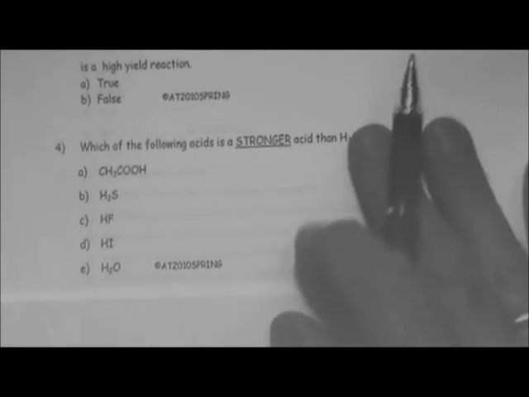So for 2, the answer was B. It's for the sake of future viewers. For 3 is A. And for 4, what will be the answer for 4? So stronger than H3O plus is only the strong acids. So which is strong acid here? Only this. Everything else is weak acid. Okay, so if you remember that order? Everybody got it, right? Okay, should we move to the next one?